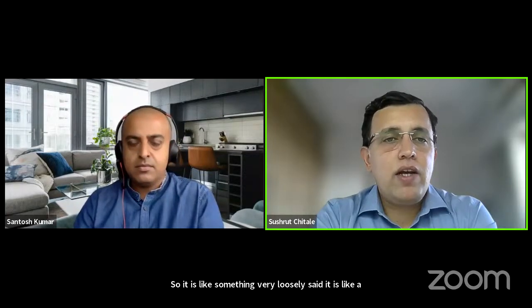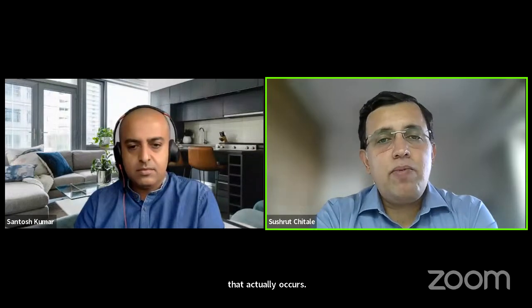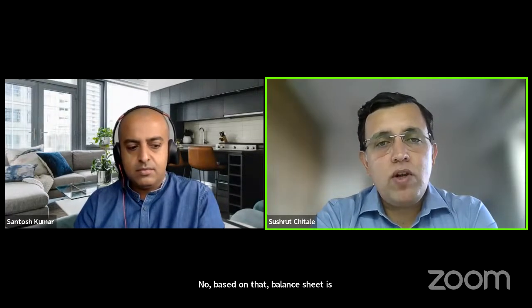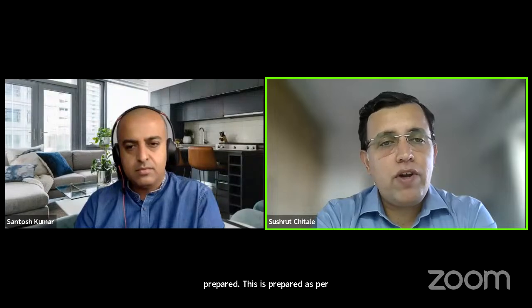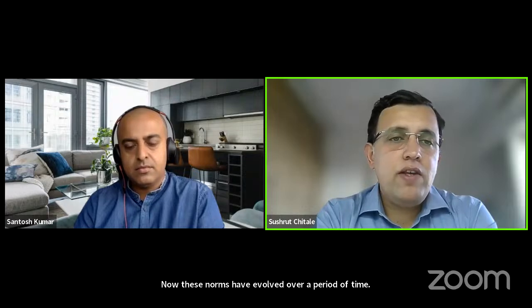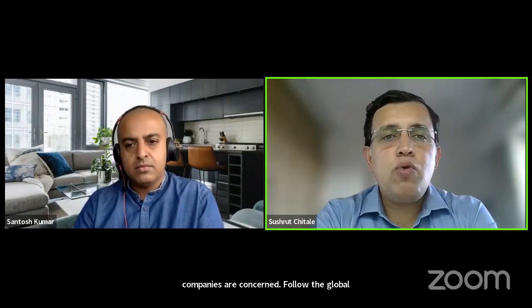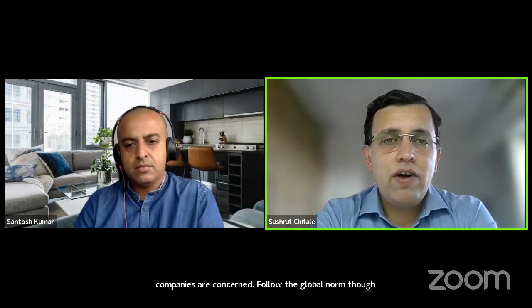Now, based on that, a balance sheet is prepared, a P&L is prepared. This is prepared as per certain norms. These norms have evolved over a period of time. These are called generally accepted accounting principles. In an Indian context, as far as listed companies are concerned, these norms follow the global norm. The global norm is called International Financial Reporting Standards, that is IFRS.